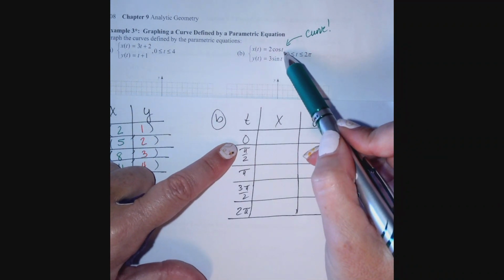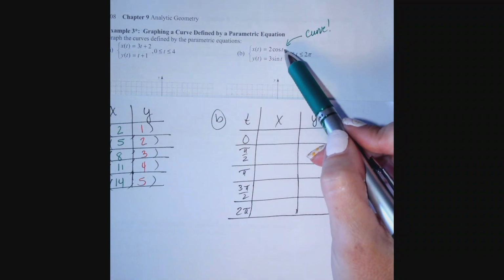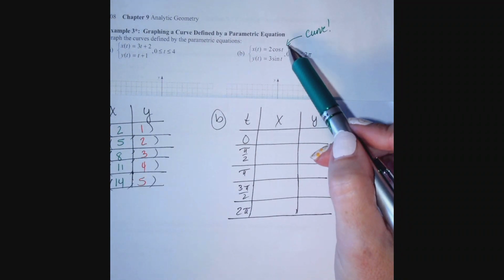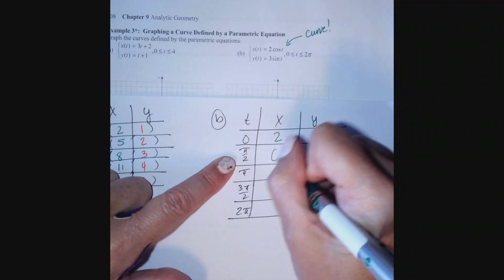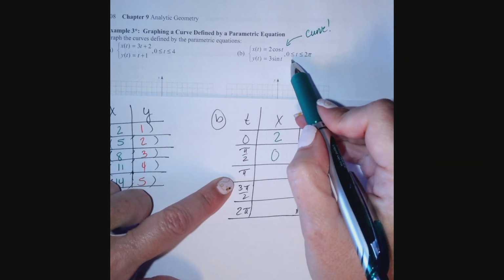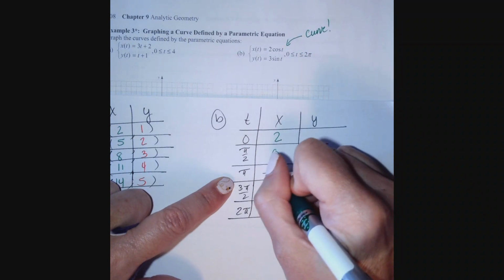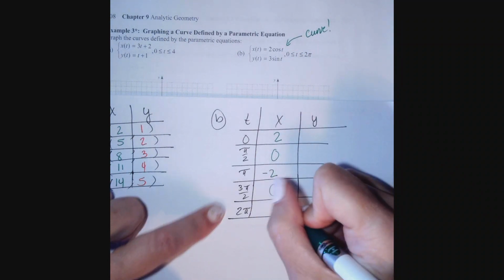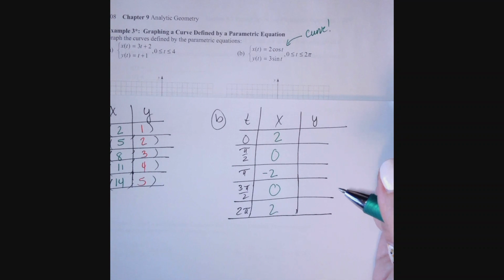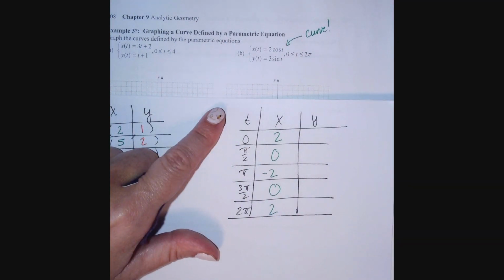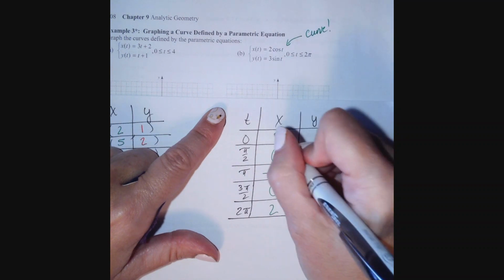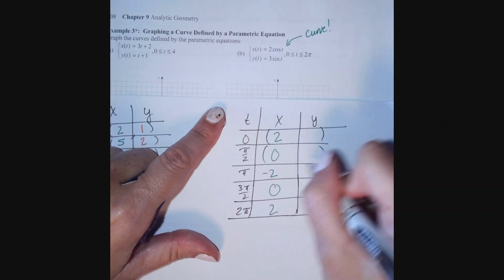So cosine at 0 is 1, and 1 times 2 is 2. Cosine at pi half is 0. Cosine at pi is -1, so that would be -2, and then I'm back to 0, and then to +2 as I rotate around my cosine function with an amplitude of 2. Remember, these are going to be my ordered pairs that I'm going to graph.